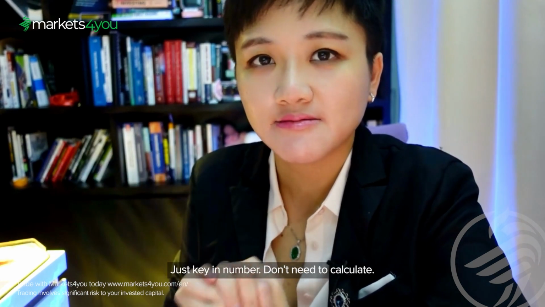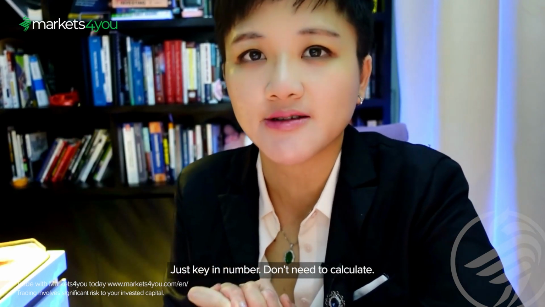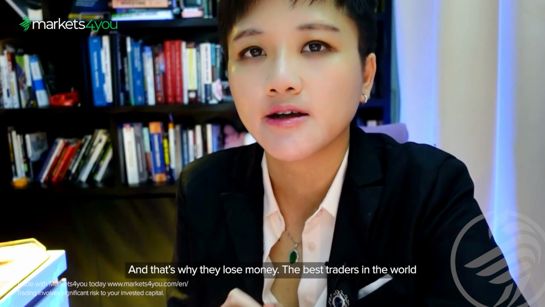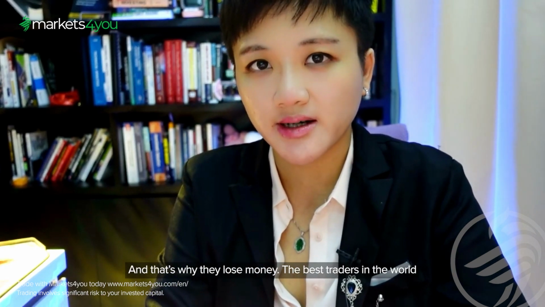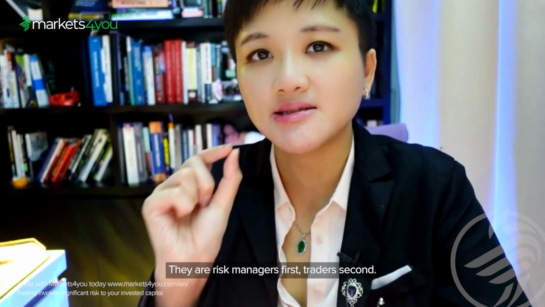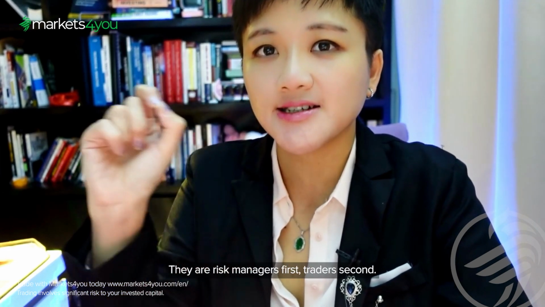Just whack, just key in a number. Don't need to calculate. And that's why they lose money. The best traders in the world are super good at risk management. They are risk managers first, traders second.